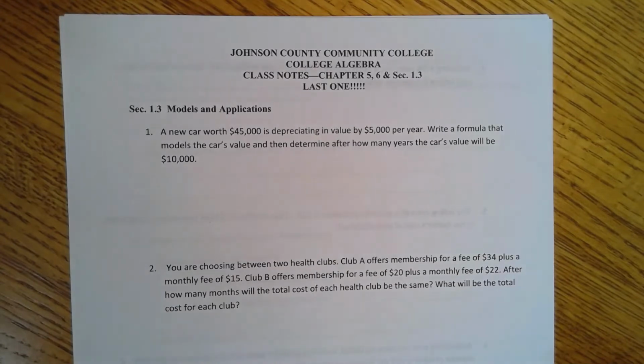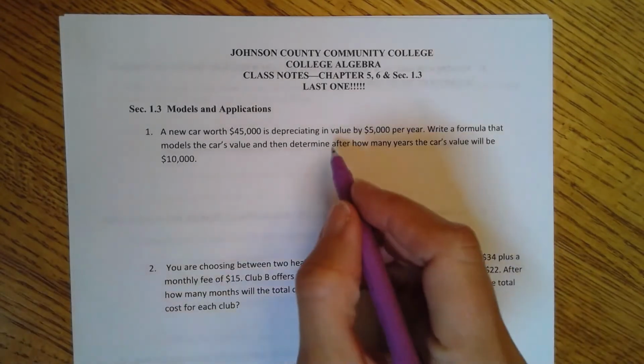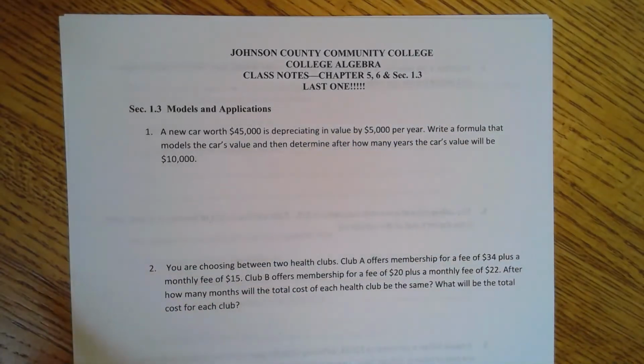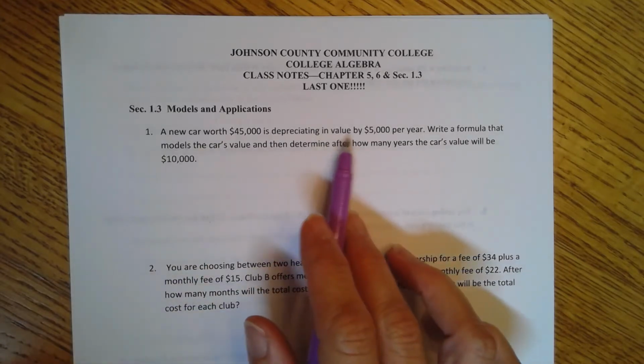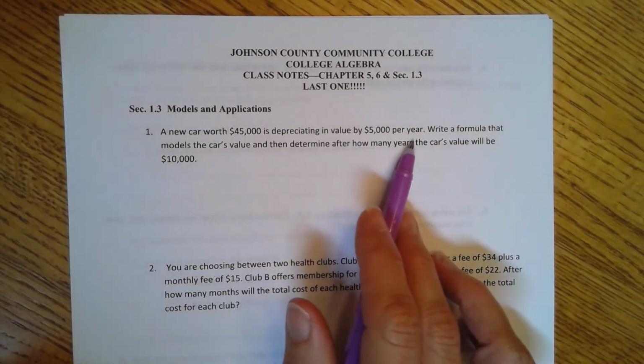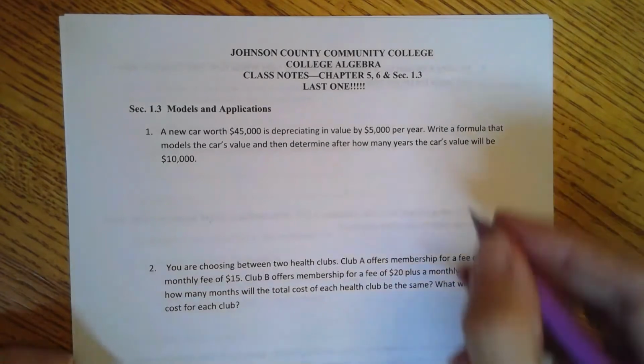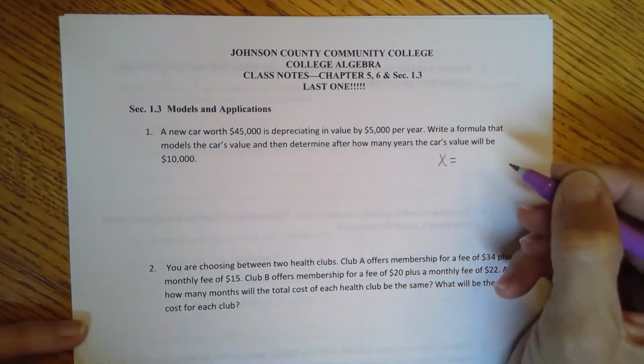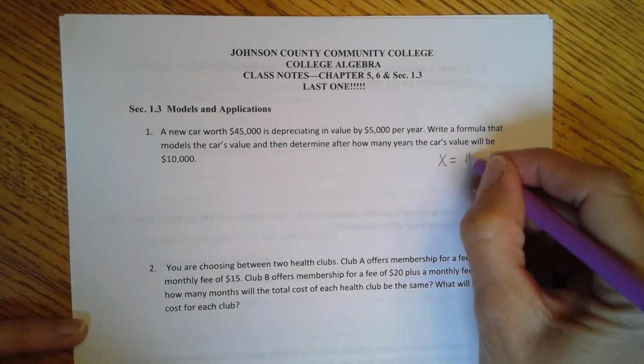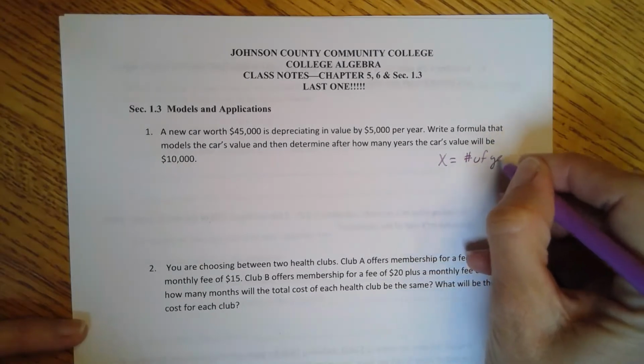So number one, a new car is worth $45,000 and it's depreciating in value. Now be careful, these are not the same depreciation and values that we just did because those were exponential. These are just straight linear. So we're just going to write a formula showing that you're depreciating in value 5,000 per year. So x is going to be our number of years. Again, you do need to label your variables.